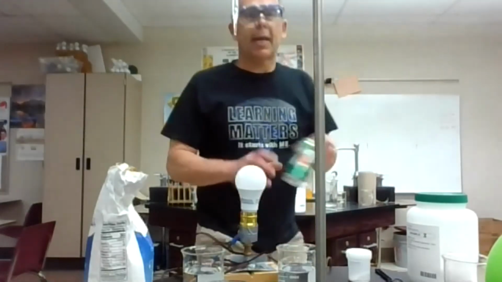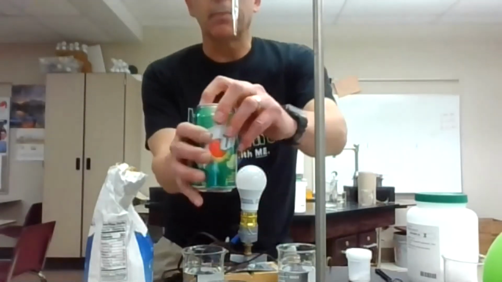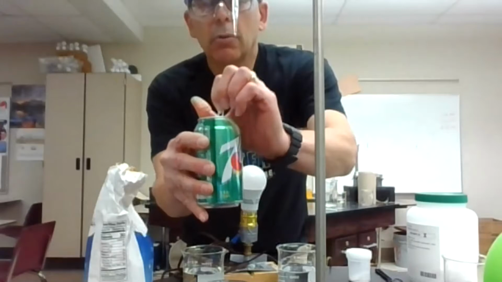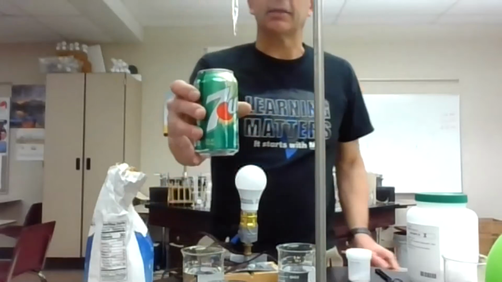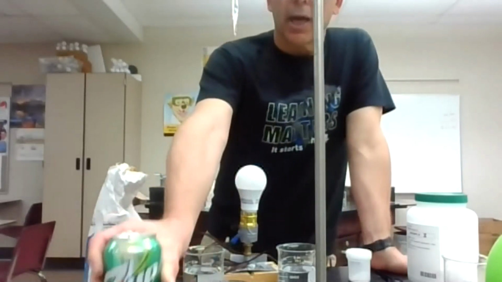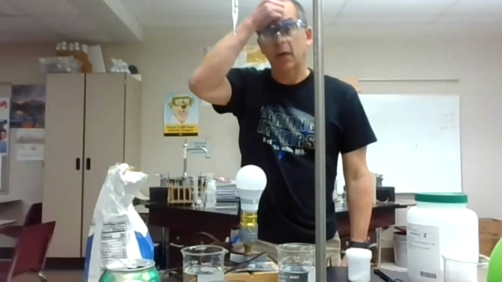So I'm going to open up a can of pop, and when I open this up, okay, it starts bubbling. Okay, because what did I do? I lowered the pressure, and then some of the bubbles escaped, so I must have lowered the solubility. So lowering the pressure lowers the solubility, some of it escapes.